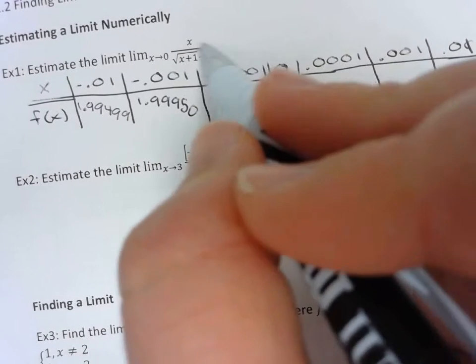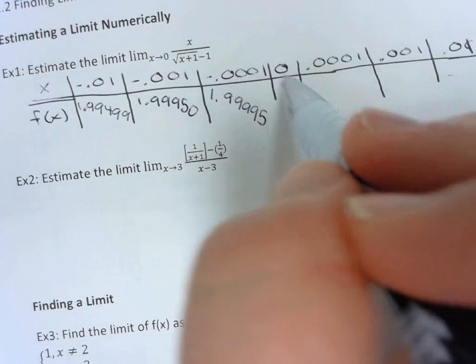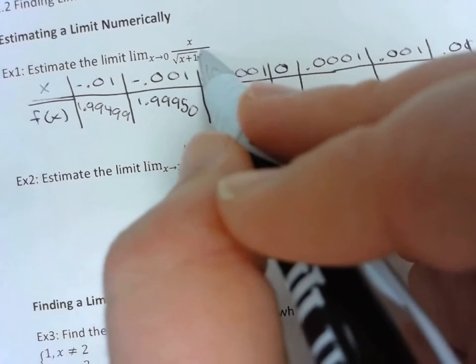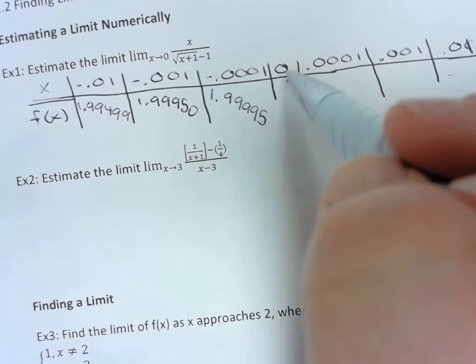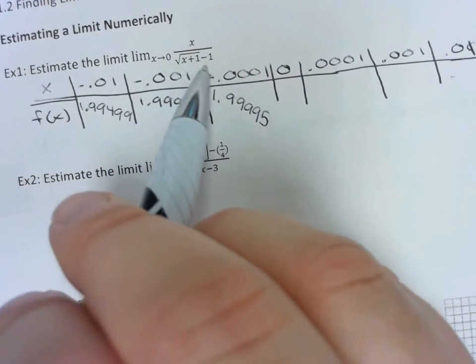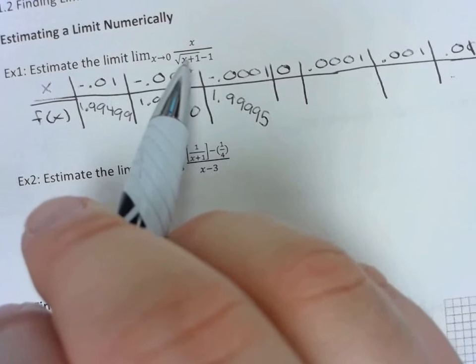Now, as I look at this, if I try plugging in a 0, I notice I'm going to get a 0 because I have a 0 over 0 in the denominator. So if I try to plug in 0 like I've been doing, I'm going to get the square root of 1 minus 1. I'm going to get 0 in the denominator, so that's not going to work.